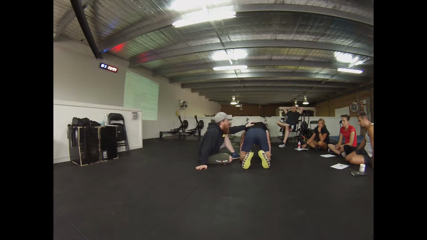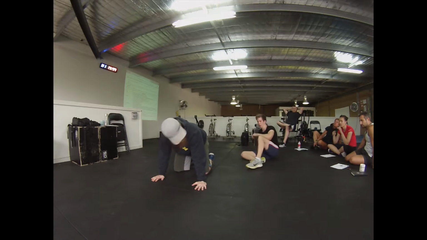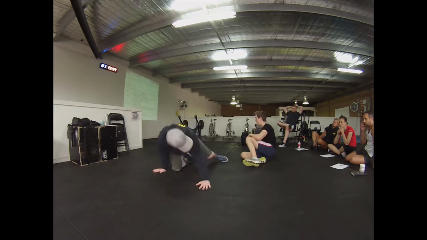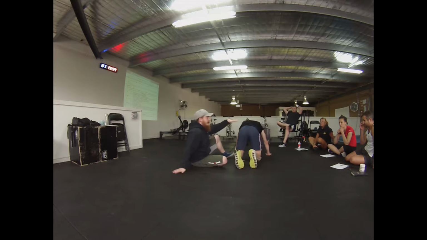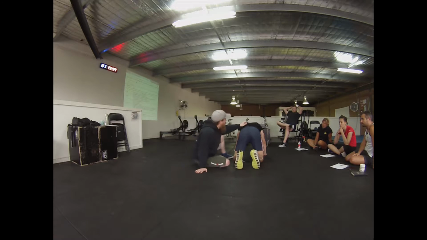So what are you looking for? What we're looking for is butt wink, right? Posterior hip tilt. What it'll look like is they'll come back and you'll see that. It'll just tuck, or they'll go and round the spine. That's why we want to make sure that the torso's flat to begin with. What we're looking for is a change in this position here.